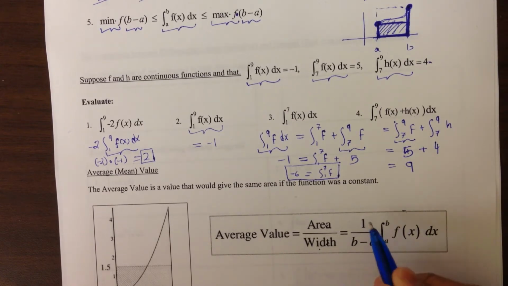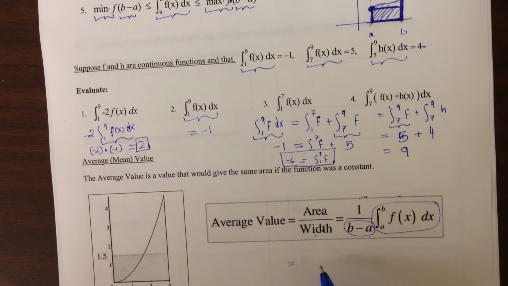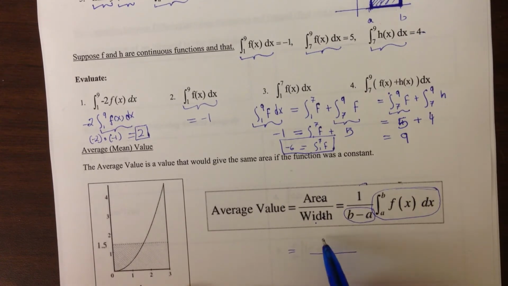So here is the width, or the length of the interval. That's at the bottom, as you can see. And then here's the area under the curve. If you want, you can also write it like this: the area of the curve divided by the width, which is b minus a. So those two expressions really mean the same.